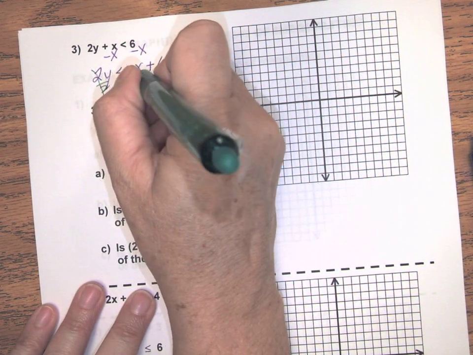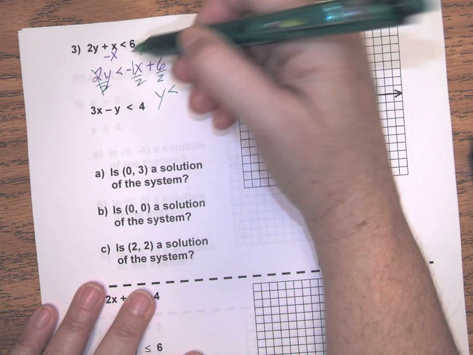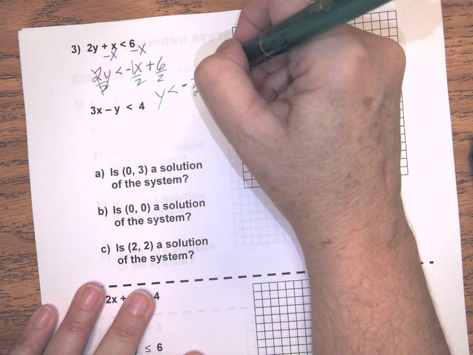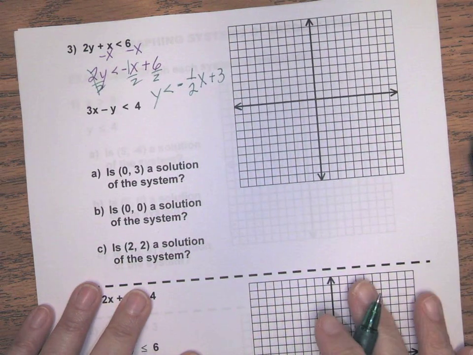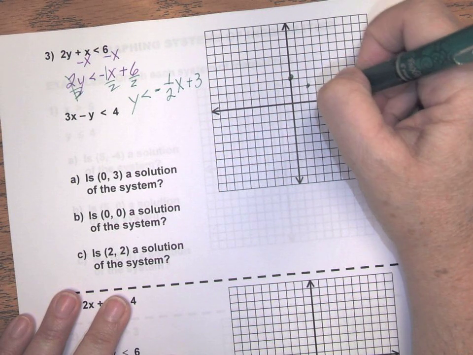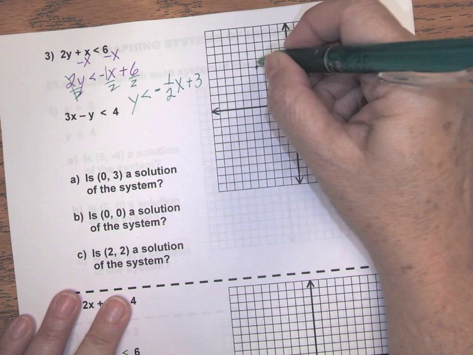Divide by 2. You must divide everything by 2. Here's where a lot of you mess up. There's an imaginary 1 you don't need to forget about. So your slope is negative 1/2. So let's go to 3, down 1 over 2. We can also go up 1 and left as long as we make 1 negative move.